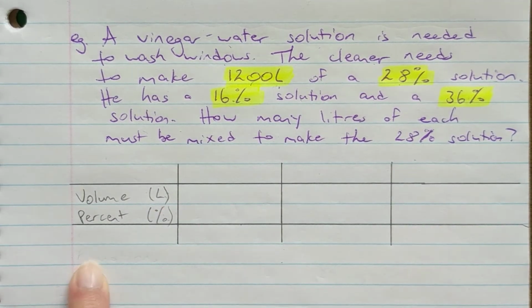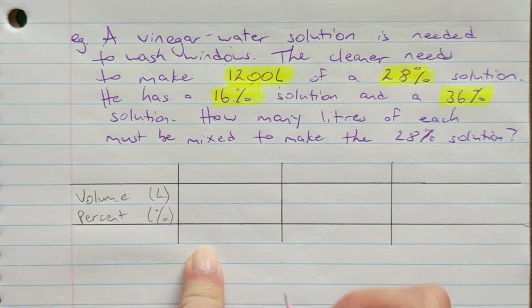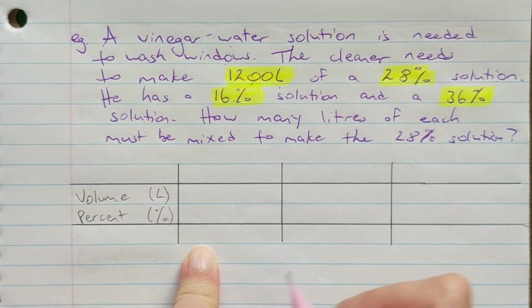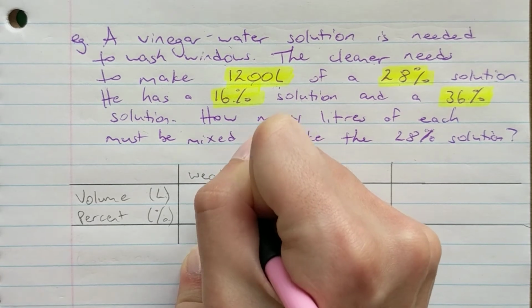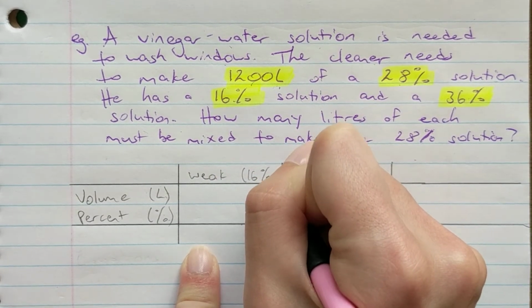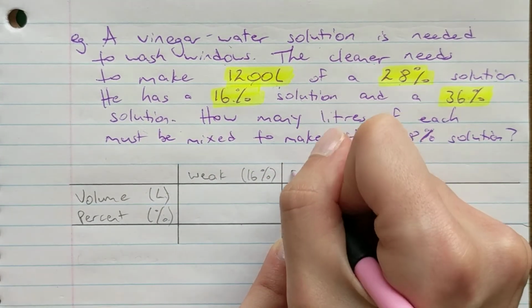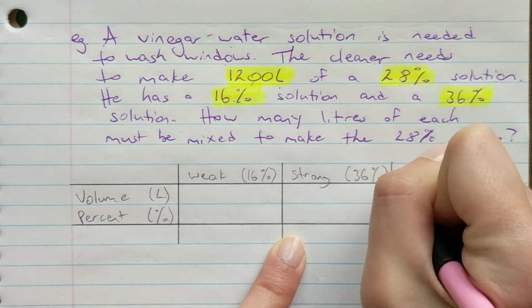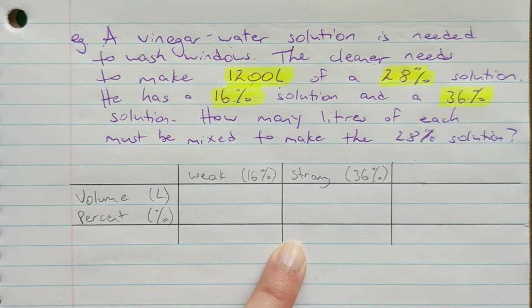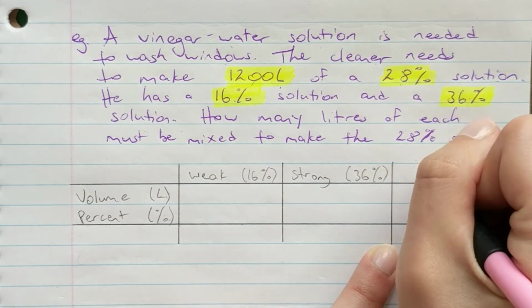Okay, that's just how strong a solution is. We have two types of solutions here. We have a weaker one and we have a stronger one. So I'm just going to write weak. That's the one that's at 16%. And we have a strong one at 36%. And we have our final blend here.